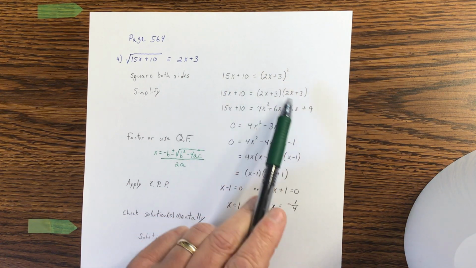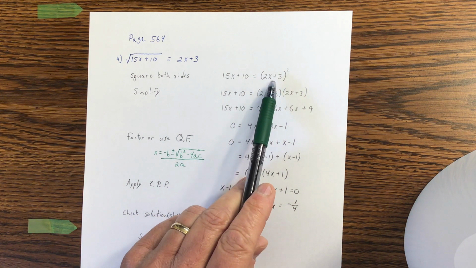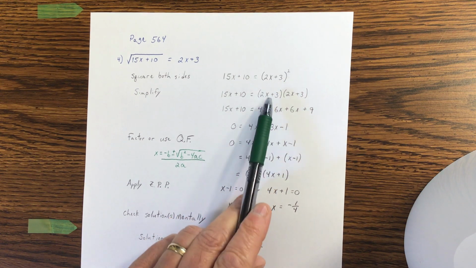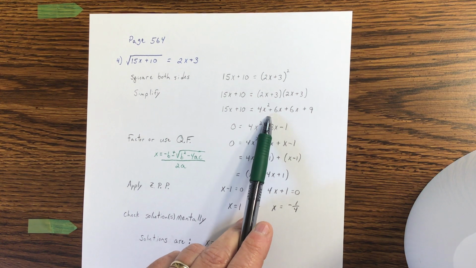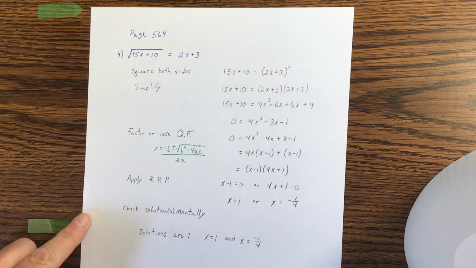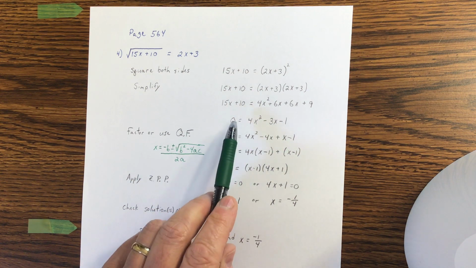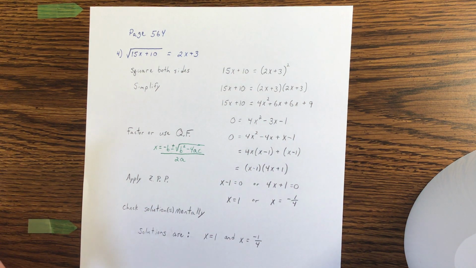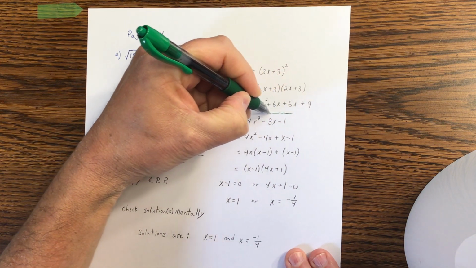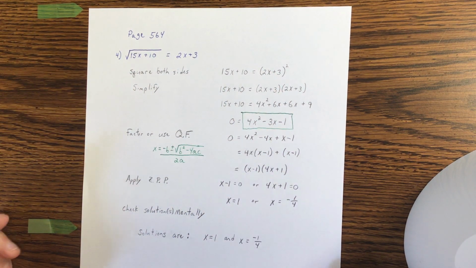Next step is simplifying. Next thing I did was taking 2x plus 3 squared and broke it down into 2 factors. Applied the FOIL, first, outer, inner, last. And then set it equal to 0 by subtracting 15x from both sides and subtracting 10. So we're left with 4x squared minus 3x minus 1. Now this part right here is something that we are able to factor.